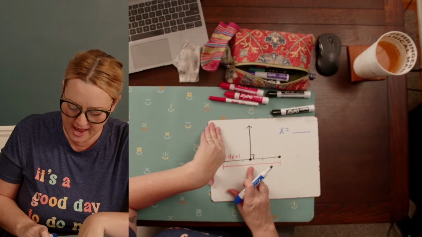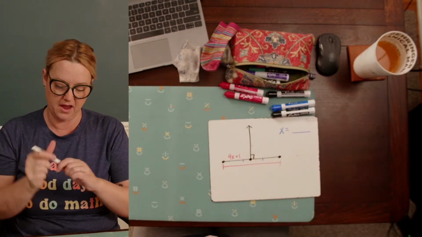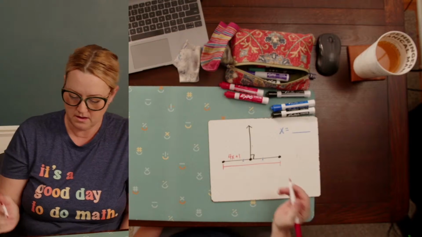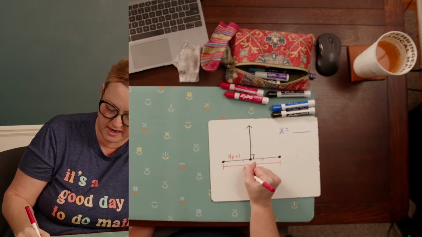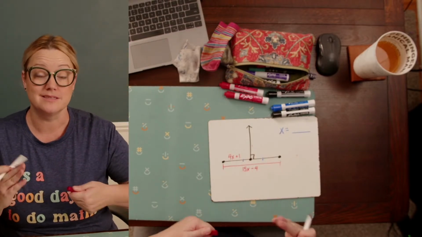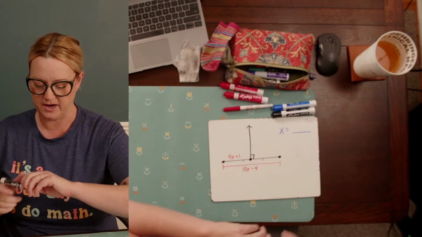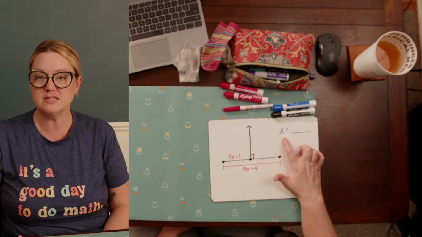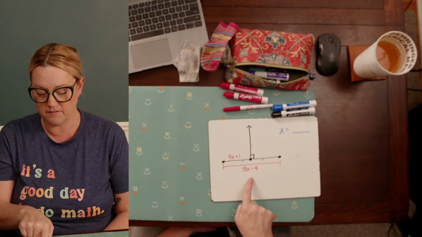But let's say, let's kick it up a notch a little bit. Let's say that we've got, I don't know, this one is 15x minus 4. I have no idea what this is going to look like. This may be a disaster, but we'll see. It's probably going to be a fraction, but that's okay. All right, so if I'm having to solve for x, now, I know that I've got 4x plus 1 and 15x minus 4.